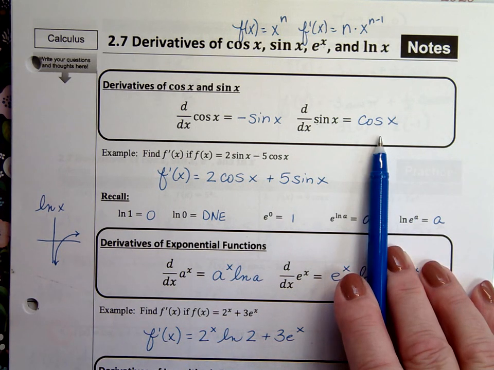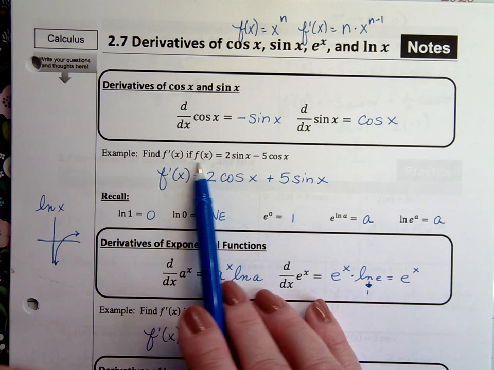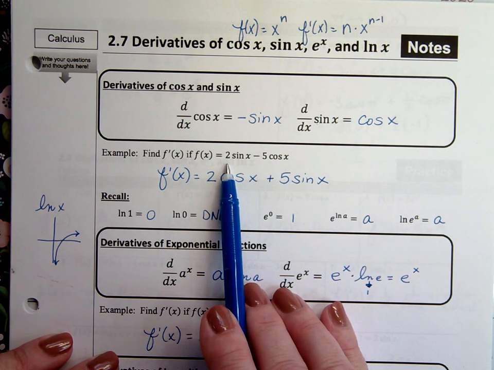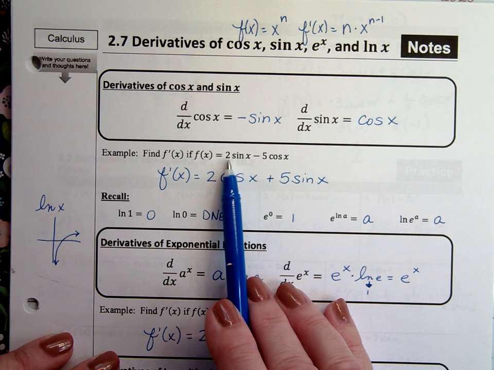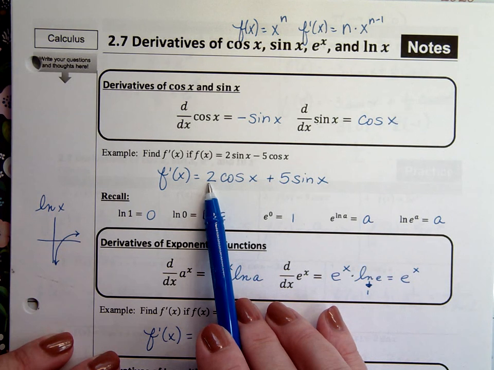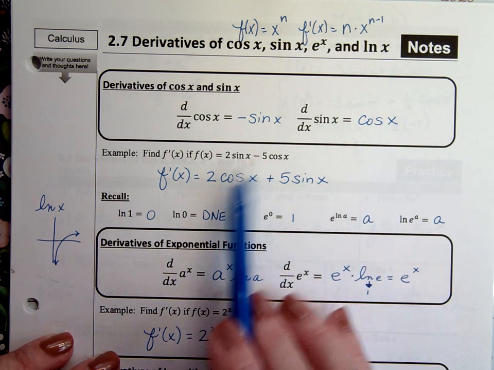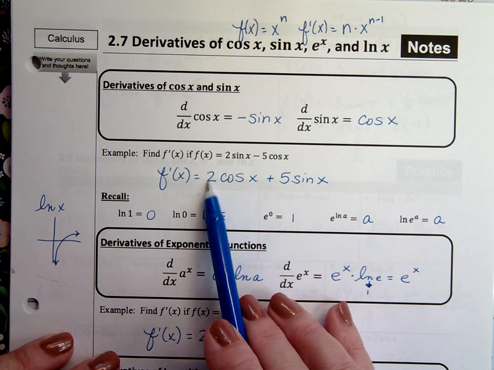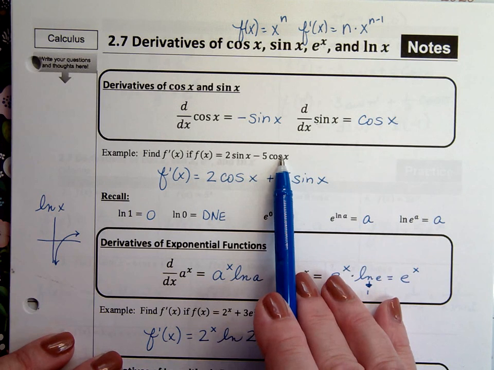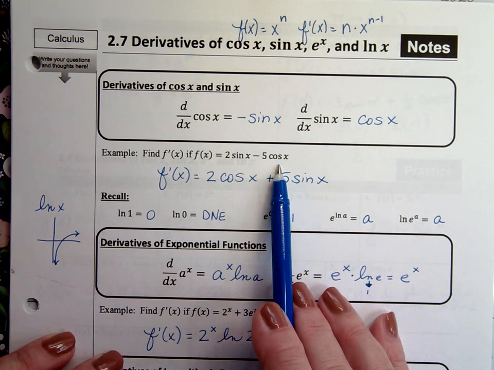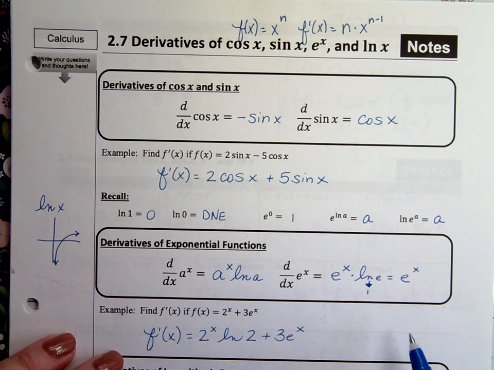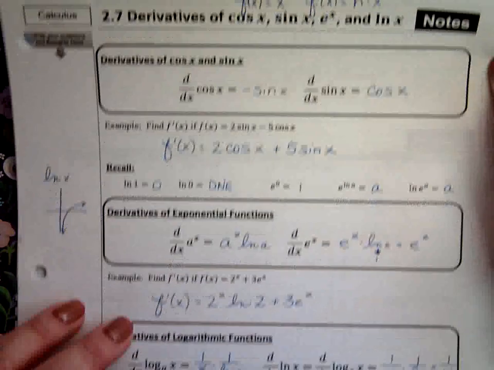So they start out with just a couple examples looking at sines and cosines. Here's the first one. If you have 2 sine of x minus 5 cosine of x, all you need to do, just as if it's a polynomial, which it is, is take the derivative of each piece. So you've got 2 sine of x. Well, sine of x is cosine, so 2 cosine of x. Any coefficient in front is just a constant that stays in front. If I have a negative 5 cosine of x, well, that's a negative sine. Negative negative makes it plus, so you've got plus 5 sine of x. And there you go. You've applied the rules for derivatives with sines and cosines.